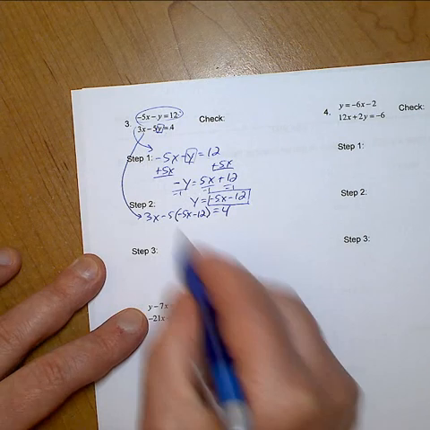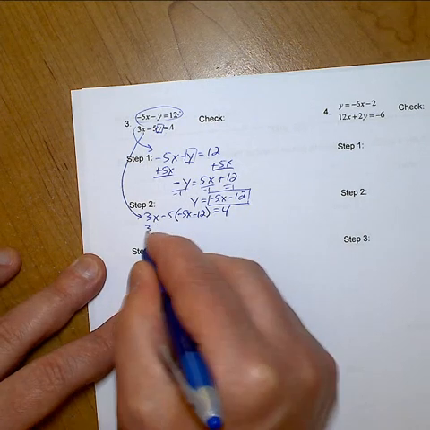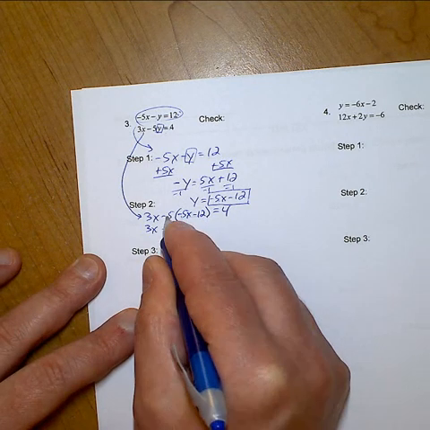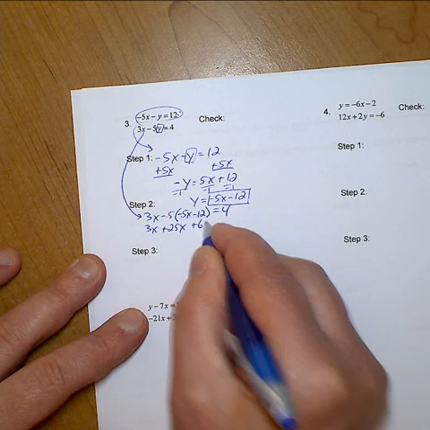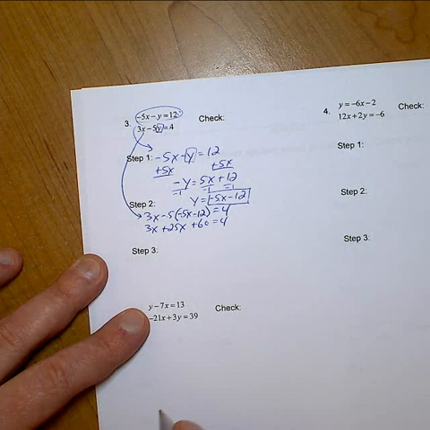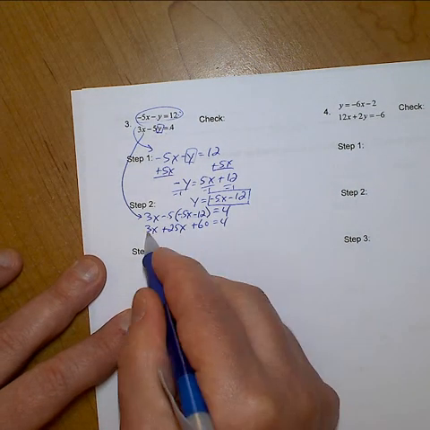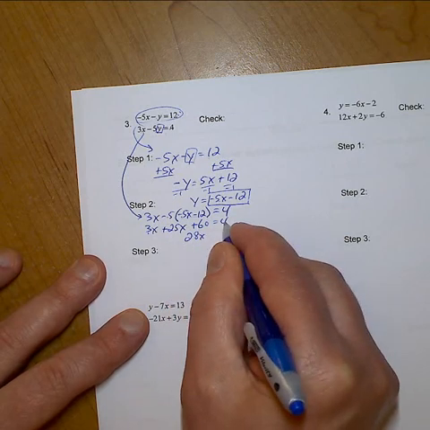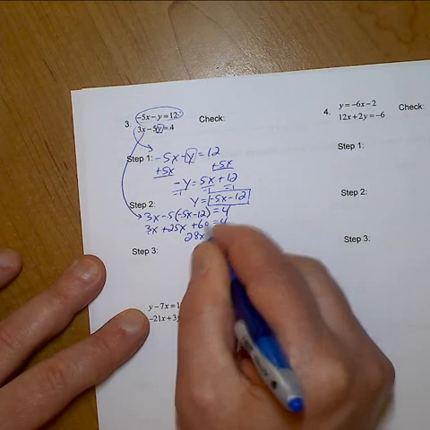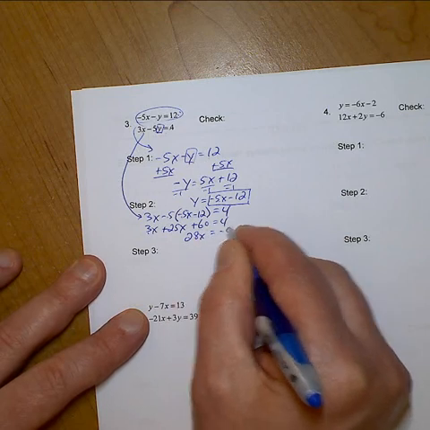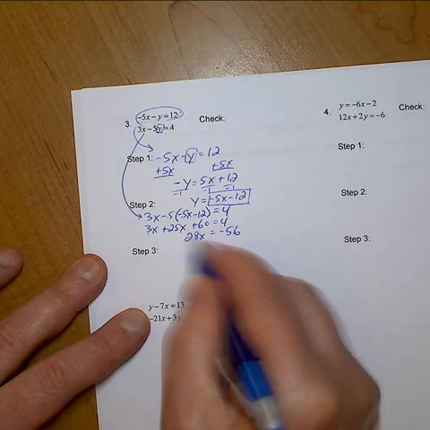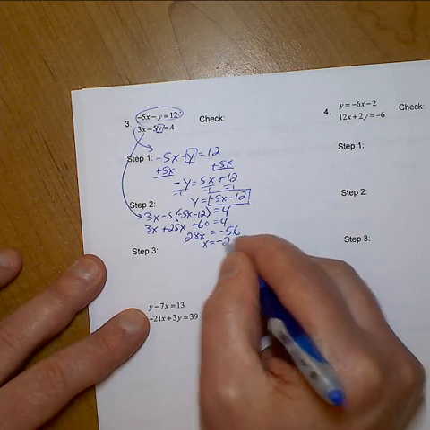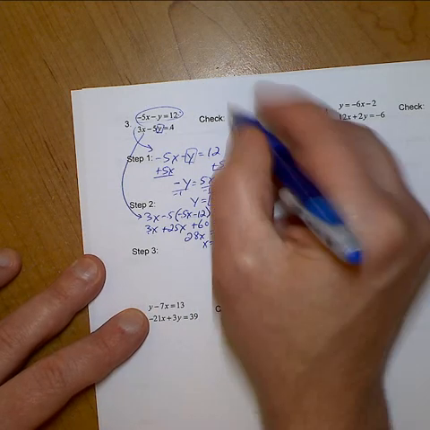Now I got to solve. I have all x's. I'm going to solve for x. 3x minus 5 times a negative 5x is plus 25x. Negative 5 times negative 12 is plus 60, and it equals 4. Let's get all our x's together. 3x plus 25x, 28x. I'm going to subtract 60 over to the other side. I'm not going to write that step. You guys are experts at that. So 4 minus 60, negative 56. I'm going to divide by 28. I get x equals negative 2.